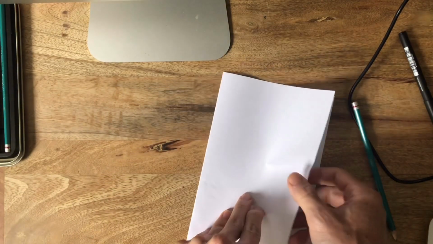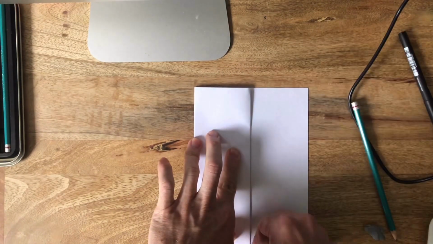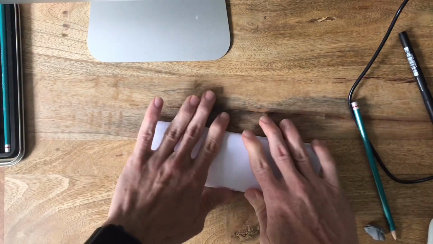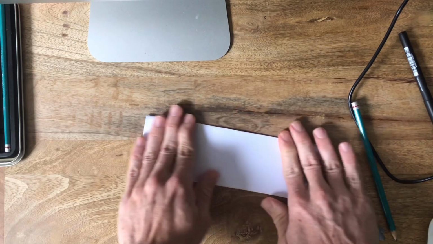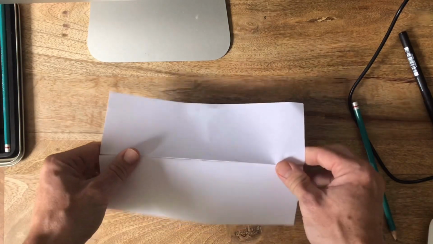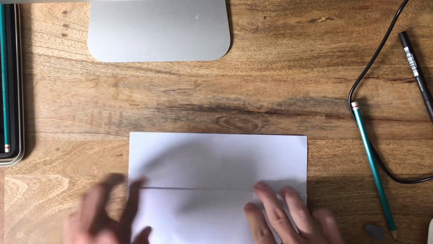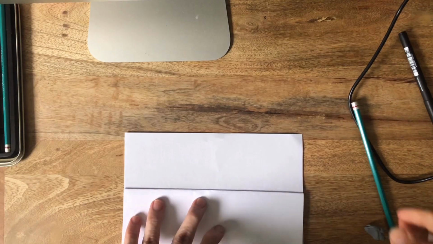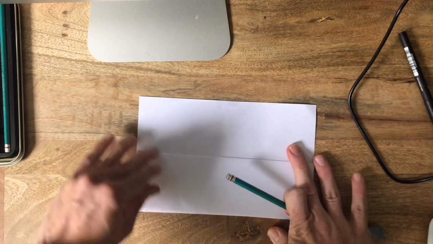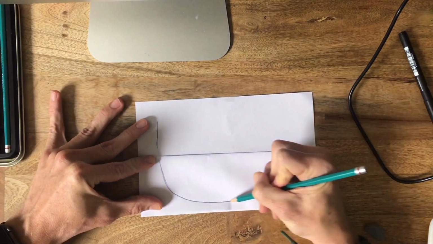Then I'm going to take one side and fold it back. And if you do one side, you've got to do the other. I'm going to fold that one back. Okay. Now what I'm going to do is flatten my paper out. And the reason why is I'm going to draw a monster with its eyes closed on this side.